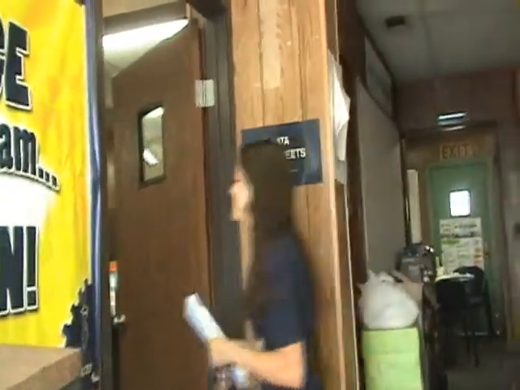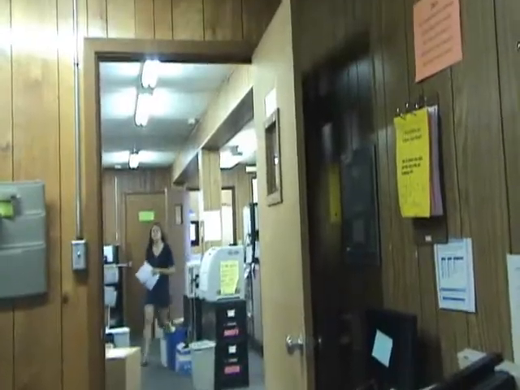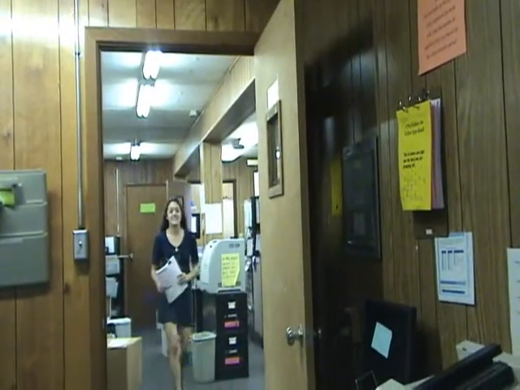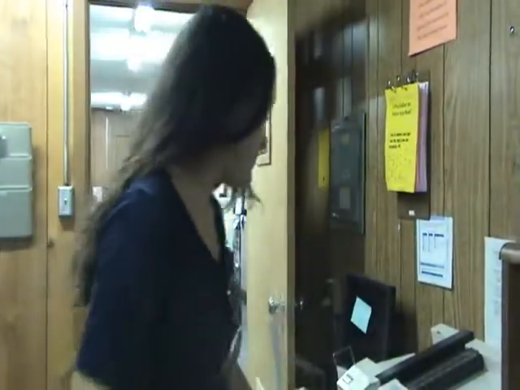Follow the signs to the data room first. So now we're in the data office. The first thing you're going to do is pick up one of these data packet cover sheets, and you're going to fill out all the portions like your name, the date, the school site, all this.